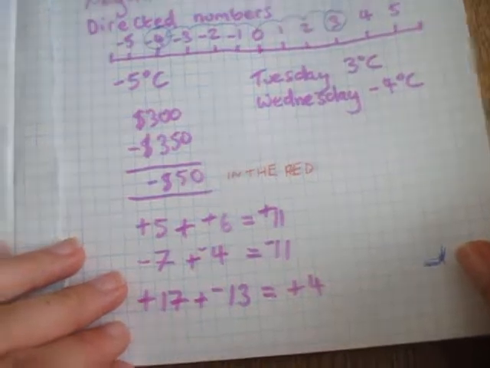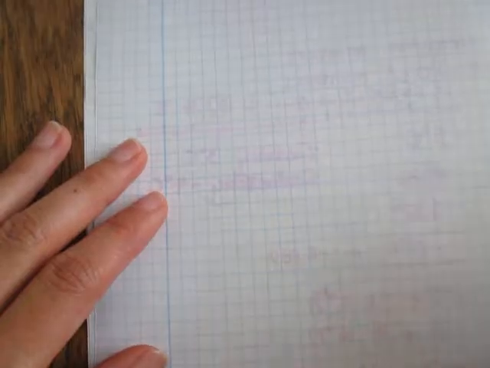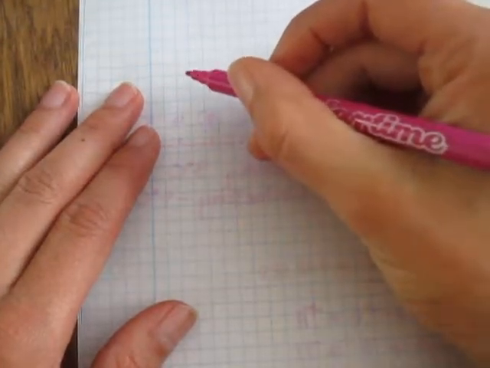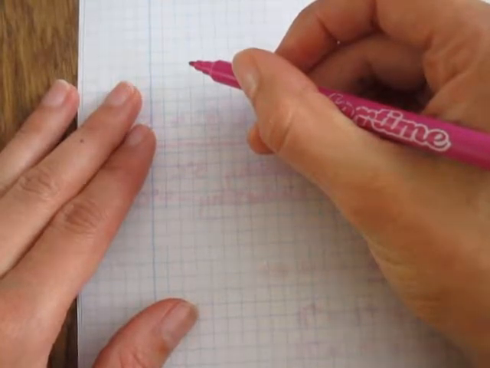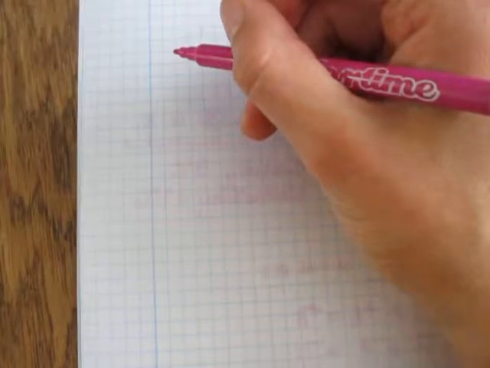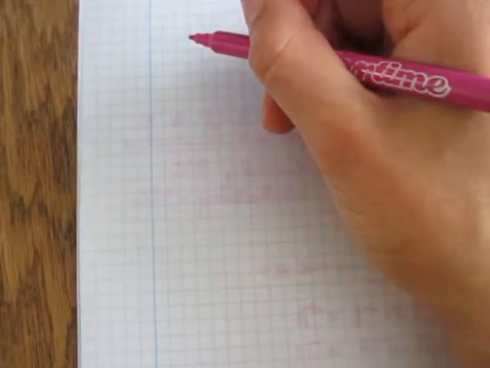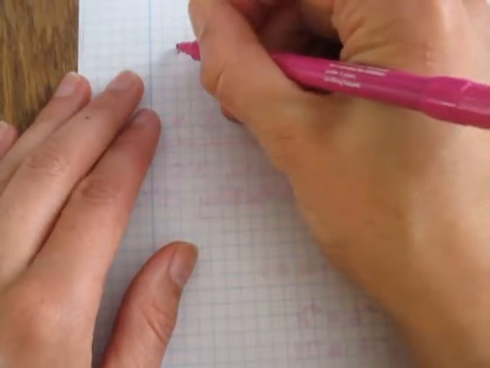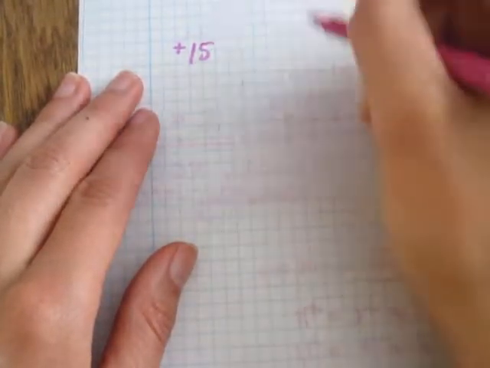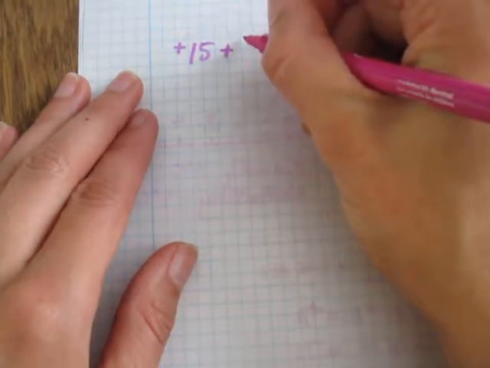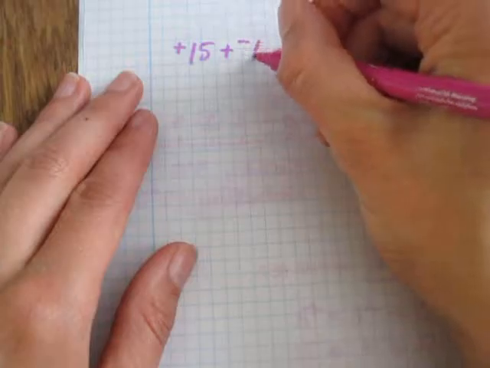Let's do another one. Let's do positive 15 plus negative 14.